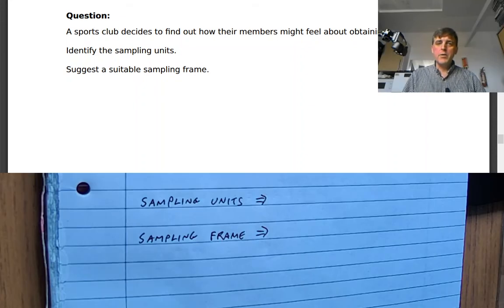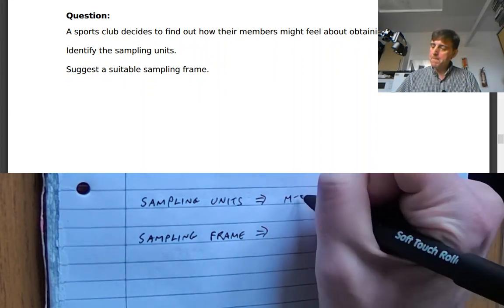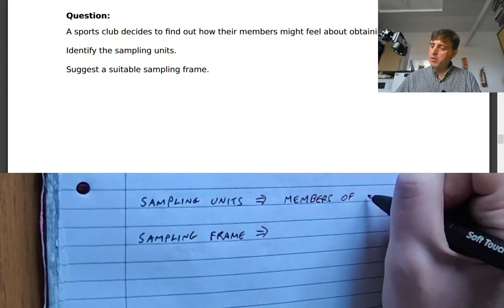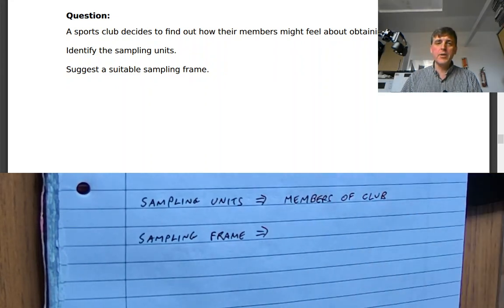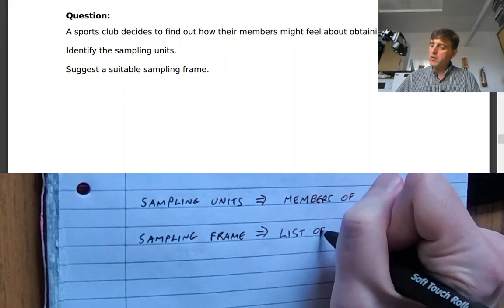Okay, have you had a go at this one? What you should have said here is the sampling units in this situation are the members of the sports club. So I'll just write here members of the club. And the sampling frame would be the list of all of the members' names.